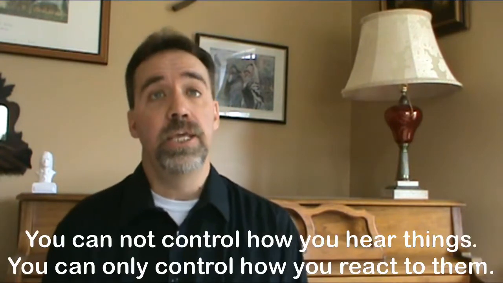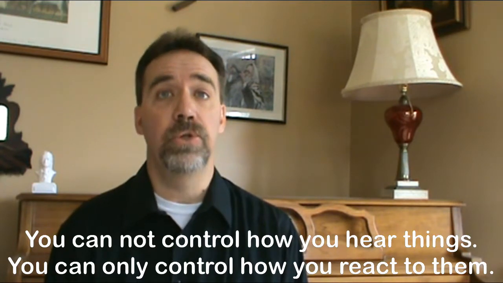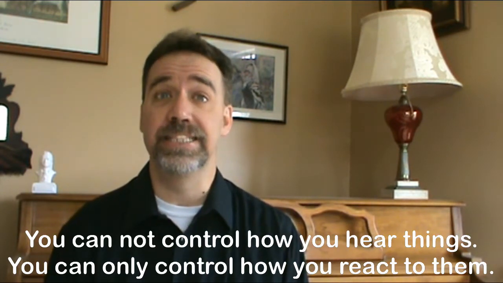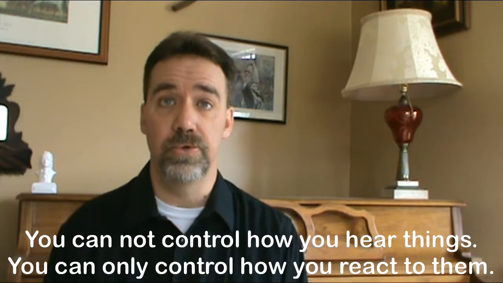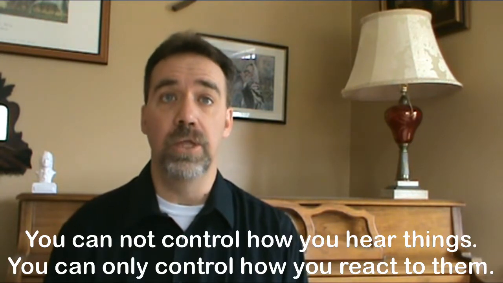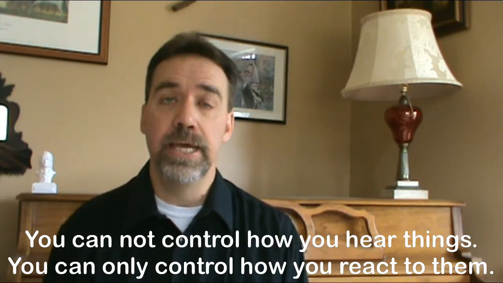Now, here's another very important point. You cannot control how you hear an interval. That is, the scale degrees that you hear that go into it. You can only control how you react to it. That's the reason that memorizing all of the scale degree combinations for each interval is so important. If you hear a perfect fourth, a scale degree 2 to 5, it's still a perfect fourth, just not the one you might have expected.